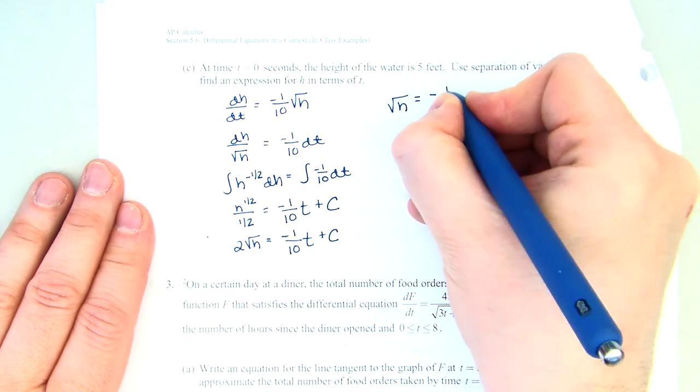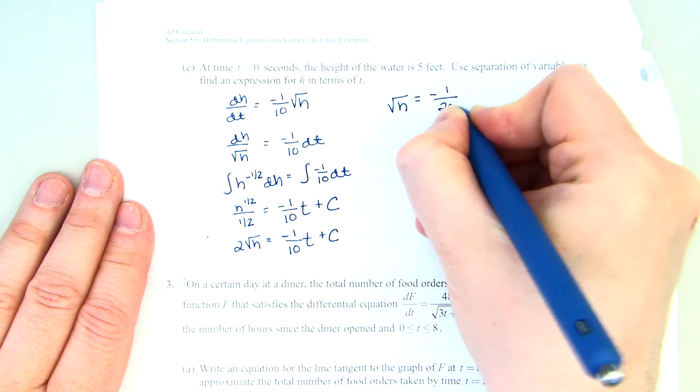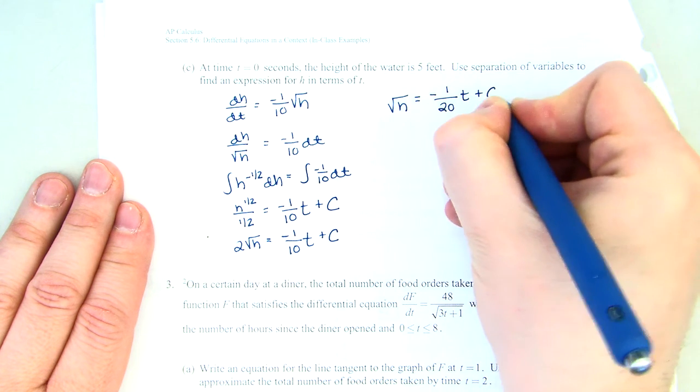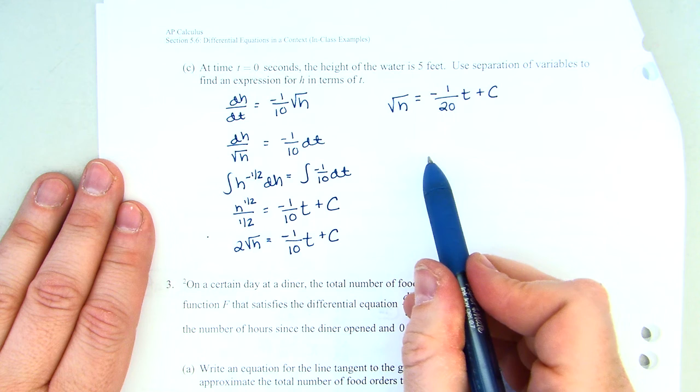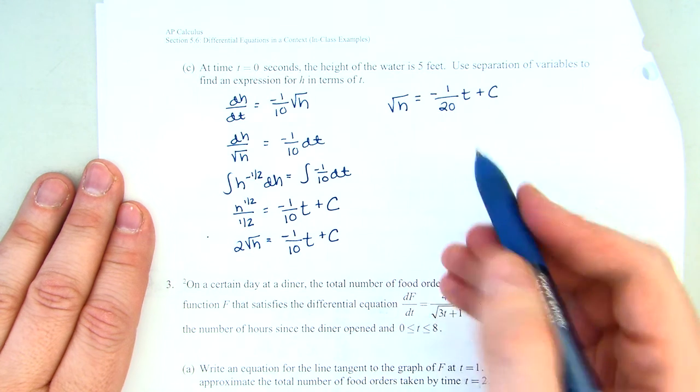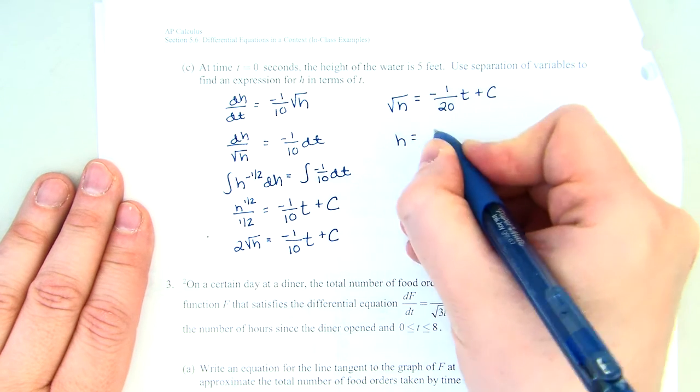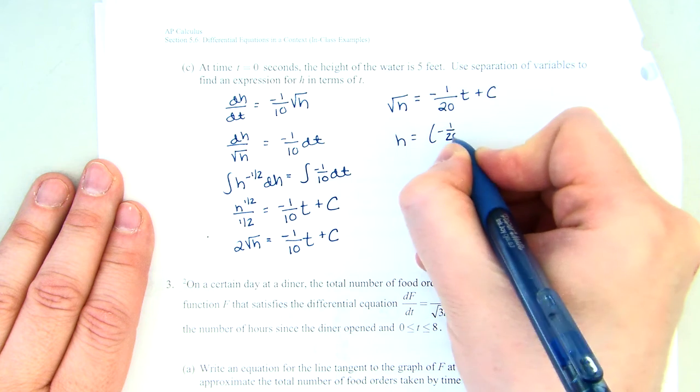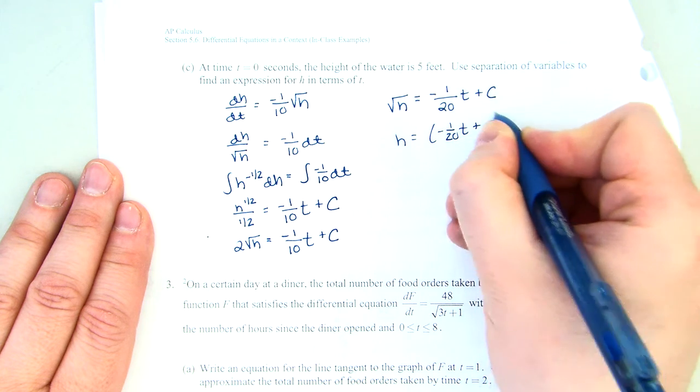I actually think this is kind of similar to one problem that we looked at with the raffle. How are you going to undo your square root? Yeah, not square root, but squaring both sides. And remember, we've got to square the entire side with the plus c inside there.